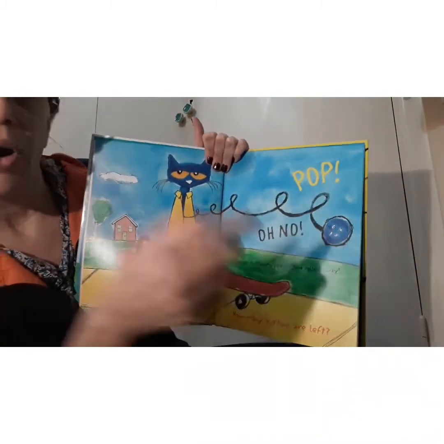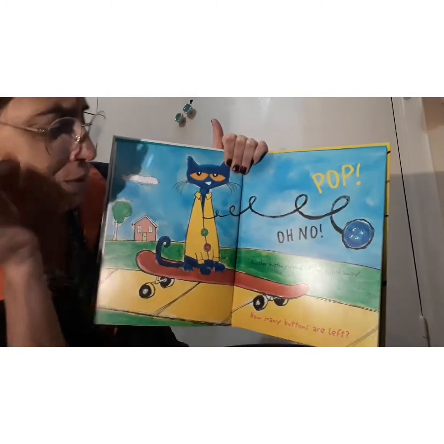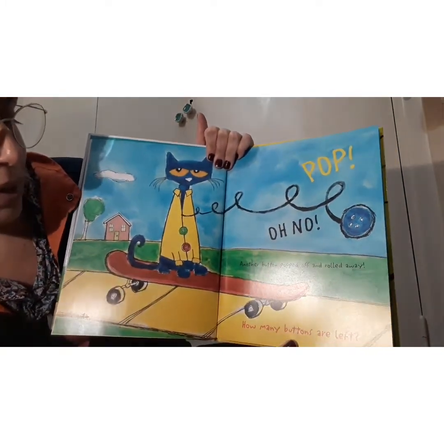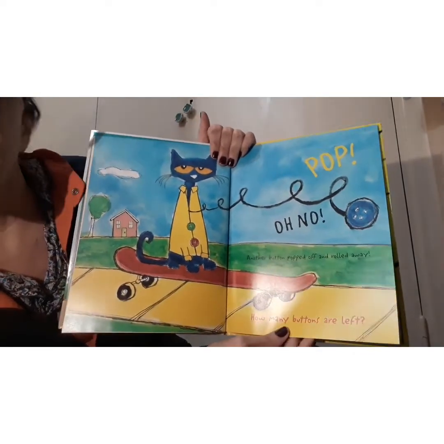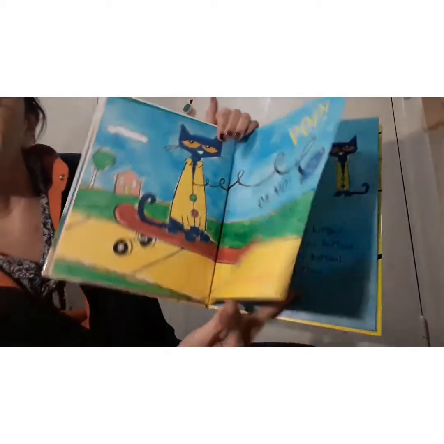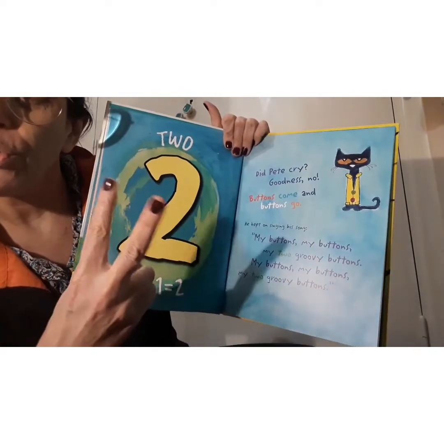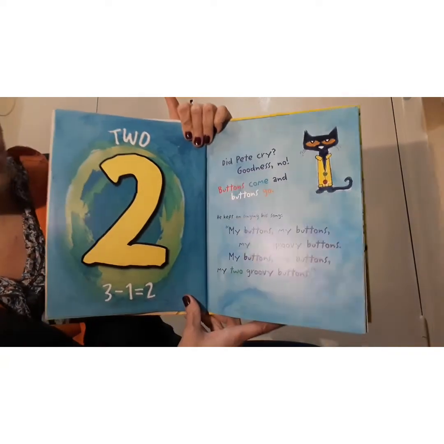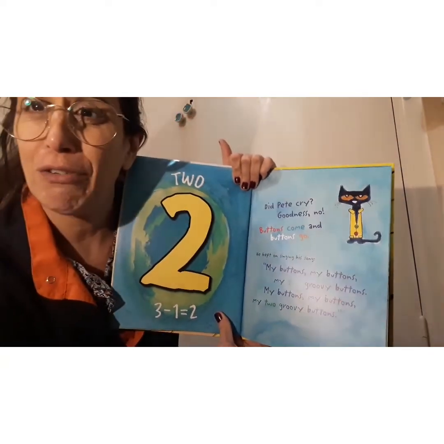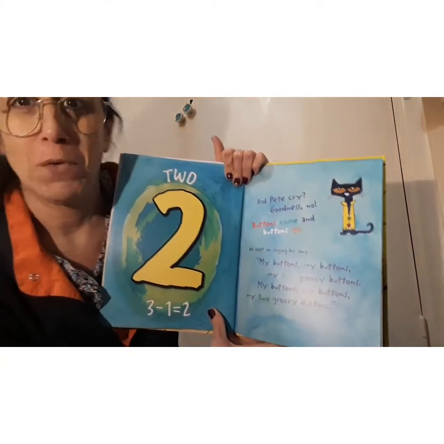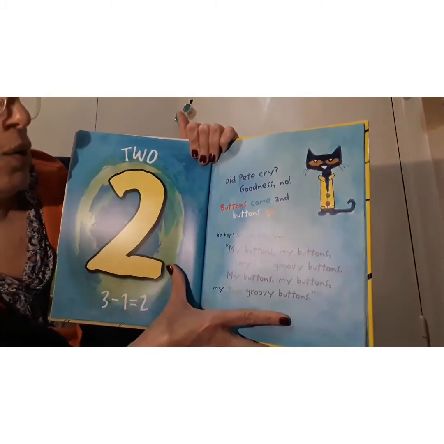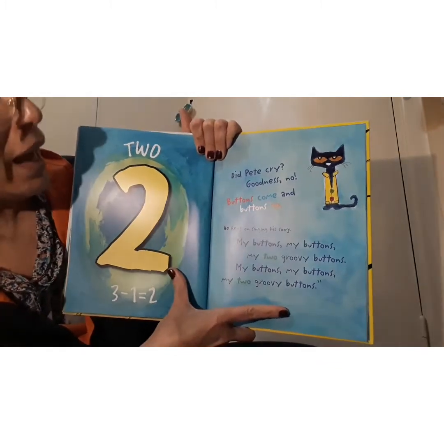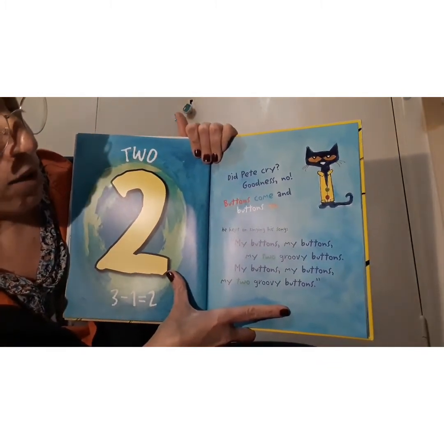Pop! Oh no! Another button popped off and rolled away. How many buttons are left? 2. 3 minus 1 equal 2. Did Pete cry? Goodness, no! Buttons come and buttons go. He kept on singing his song.